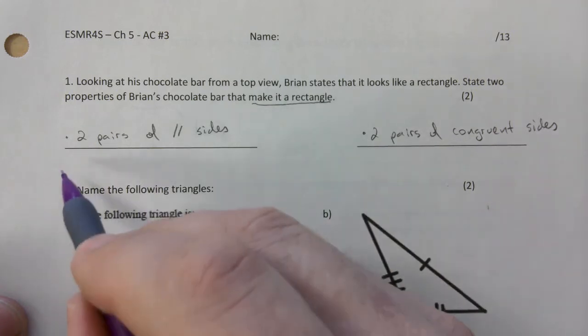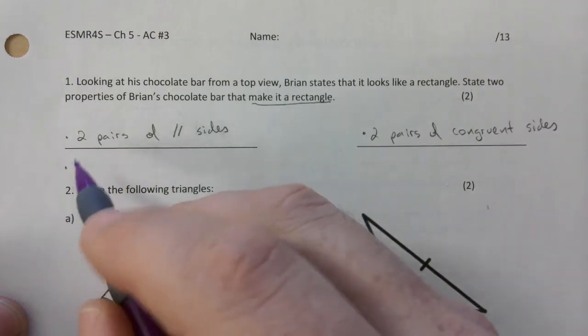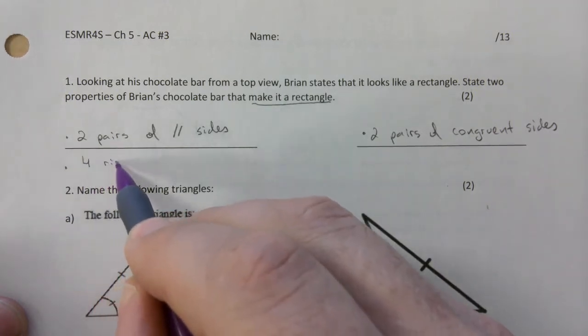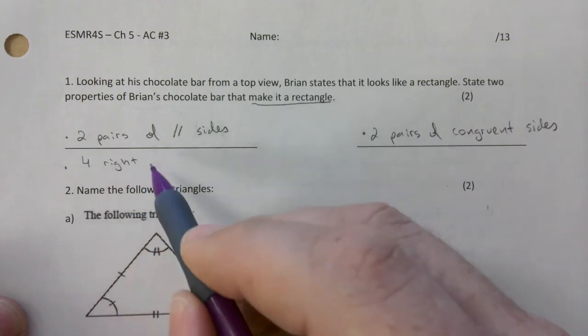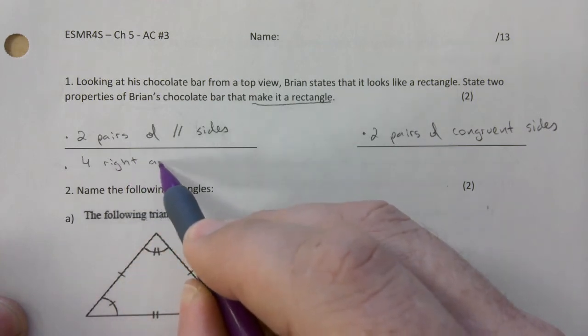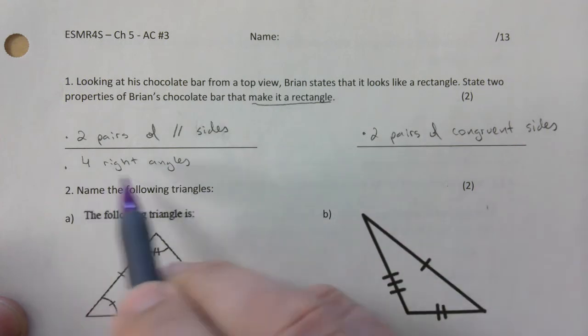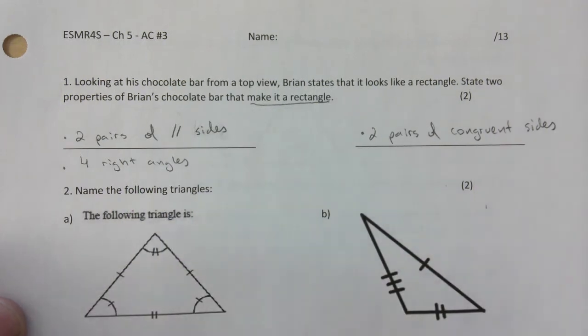I think if you said four right angles, that would also work, if you said all four are right angles. So any combination of these two would make it a rectangle, right?